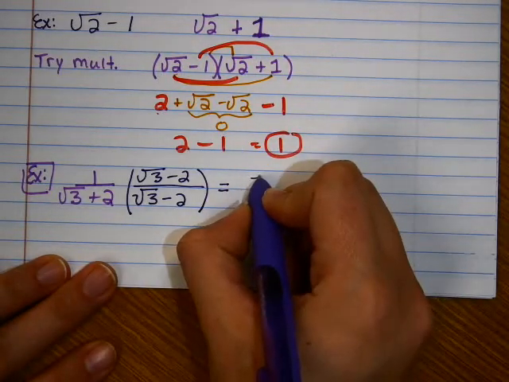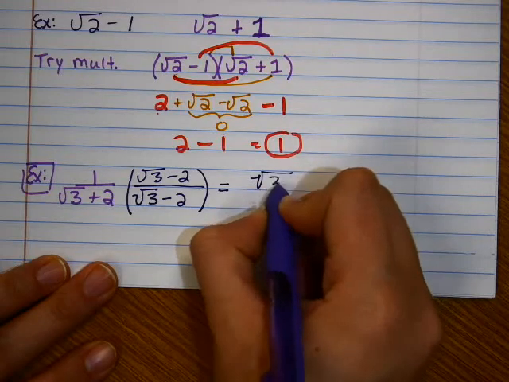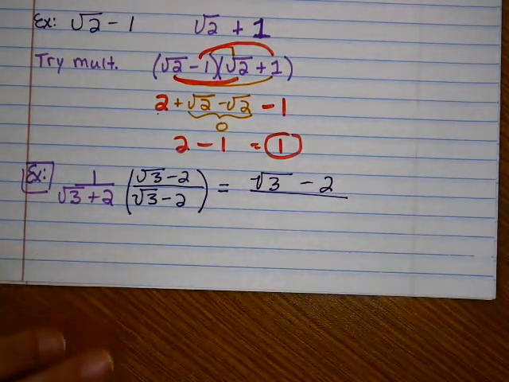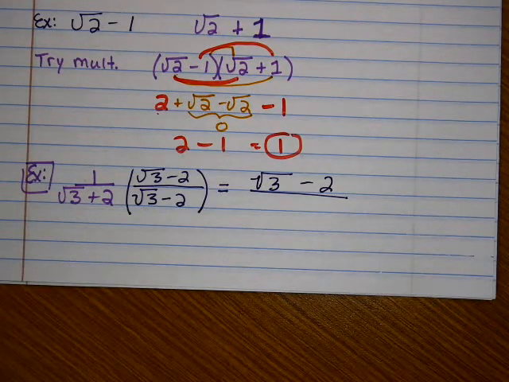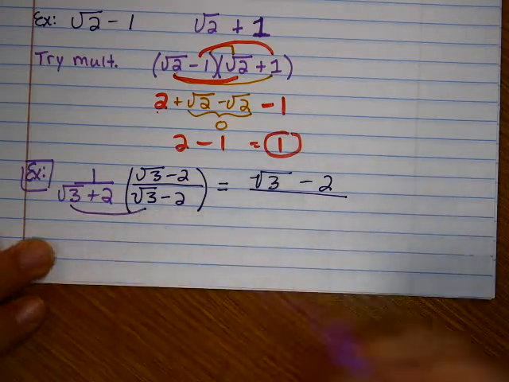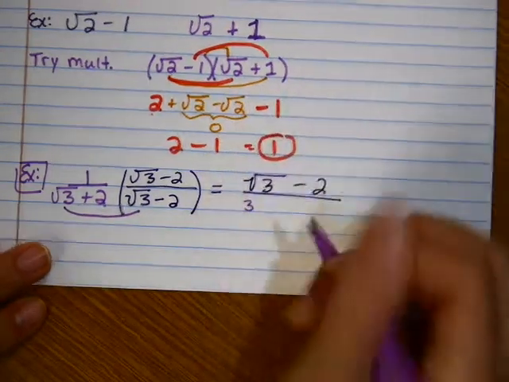So we have the square root of 3 minus 2 in my numerator. And then let's multiply to figure out what our denominator will be. So the square root of 3 times the square root of 3, you know, is 3.